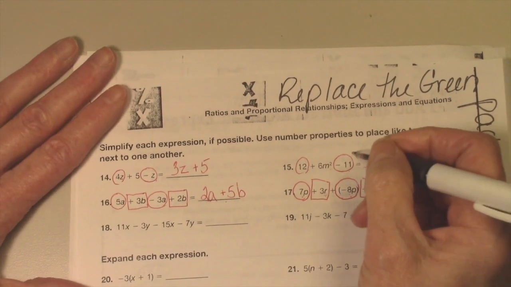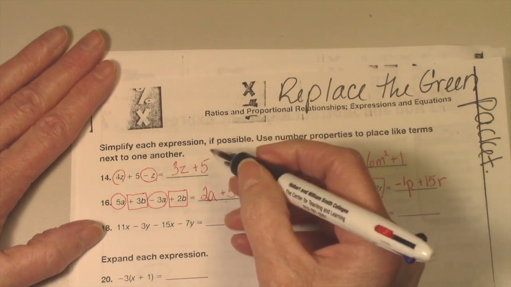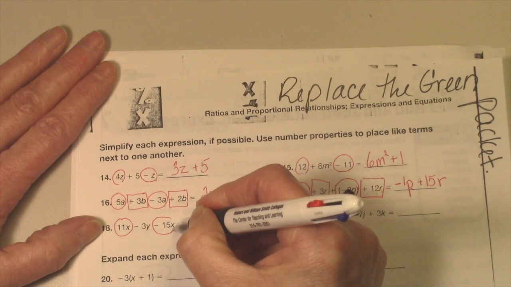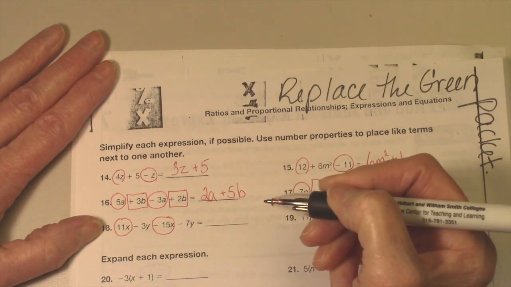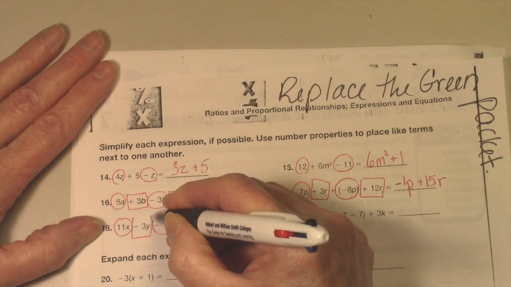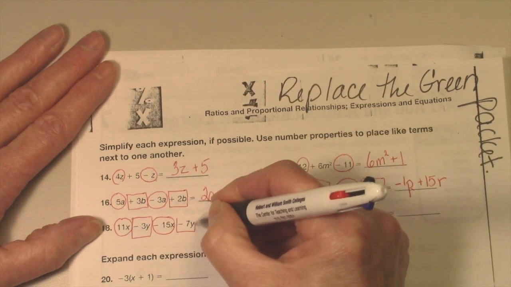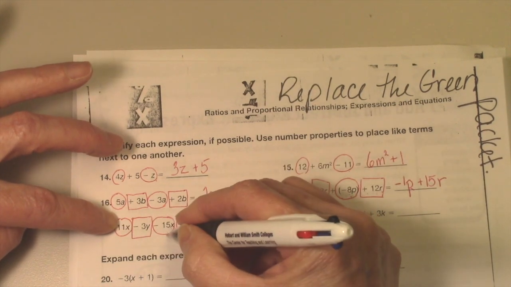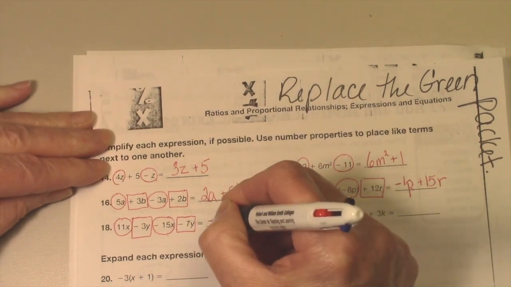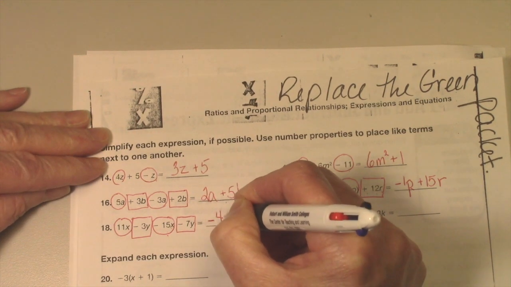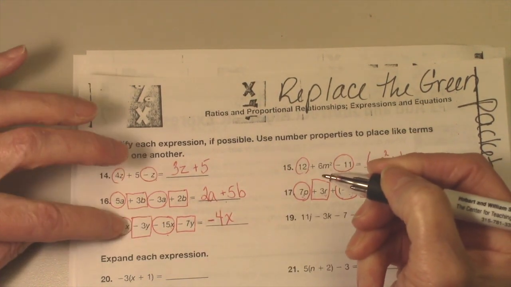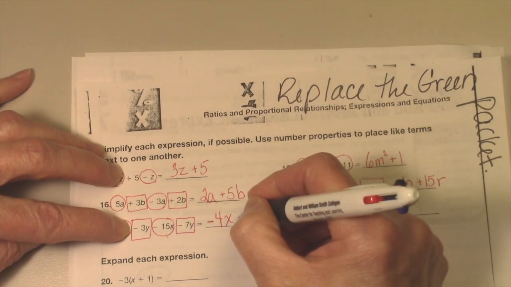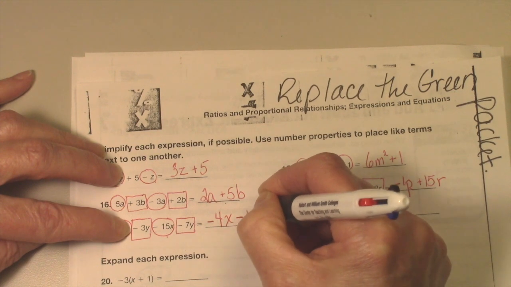We good? X's. We've got 11x. We've got negative, notice I keep the sign with it, negative 15x. We've got negative 3y. We got negative 7y. 11x and a negative 15x. Put them together, subtract them, you get negative 4x. The y's, negative 3y and negative 7y, come together, make negative 10y.